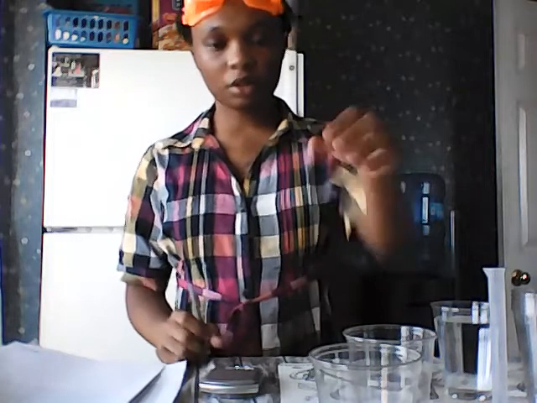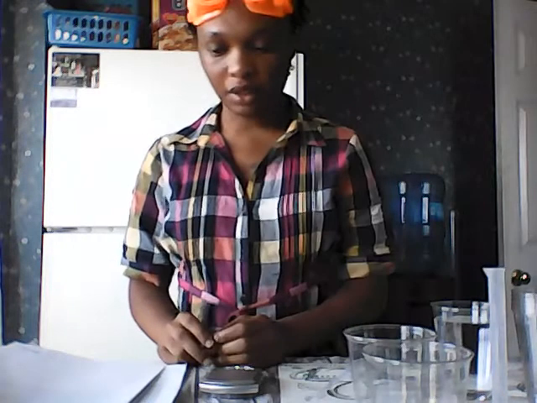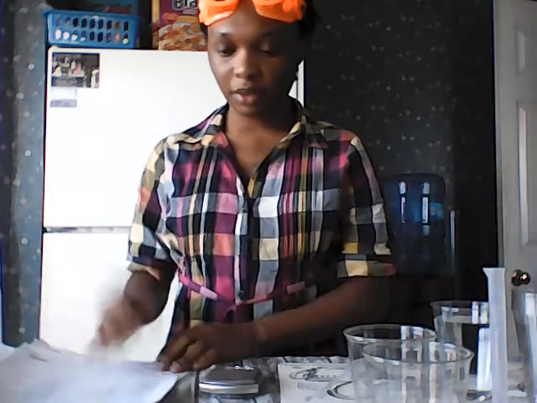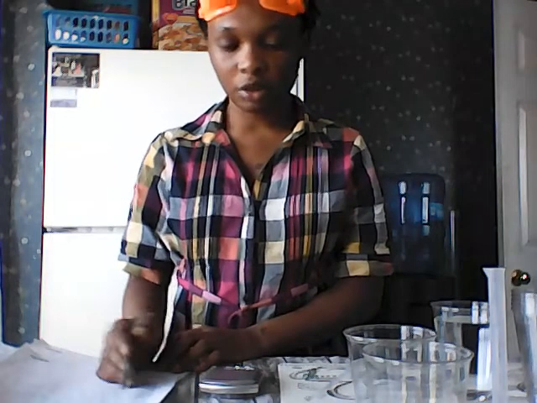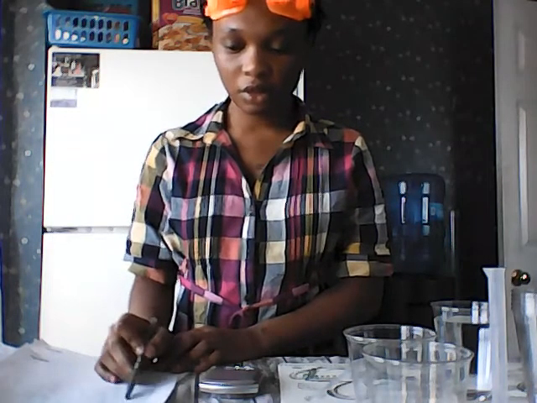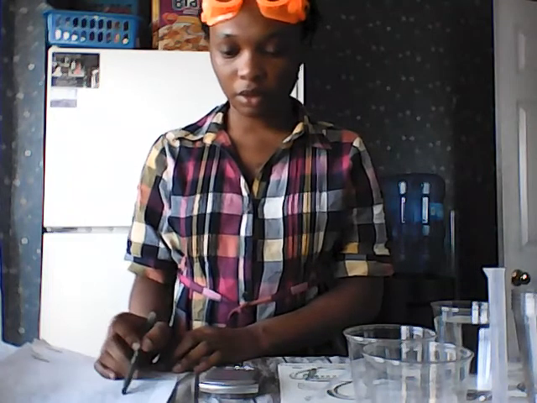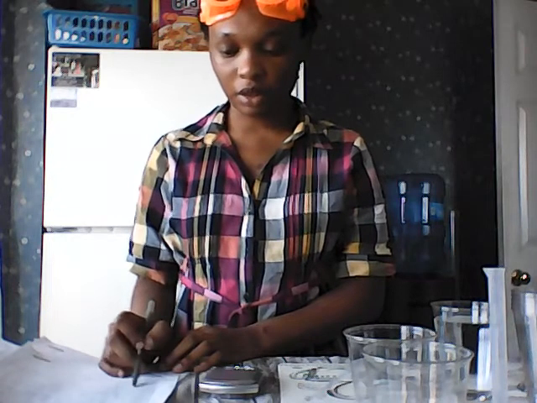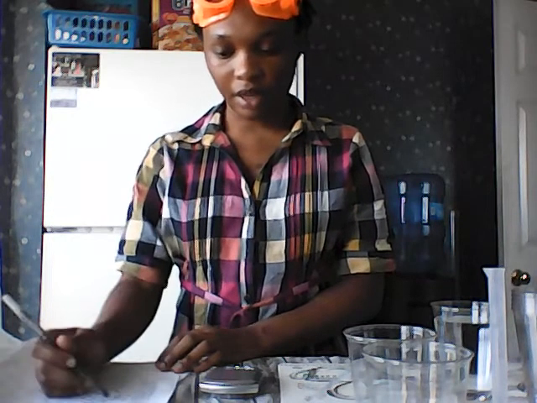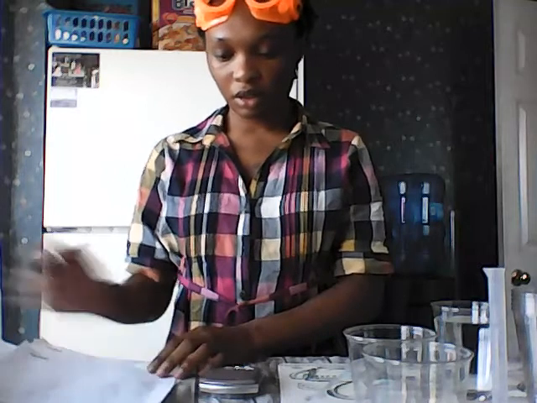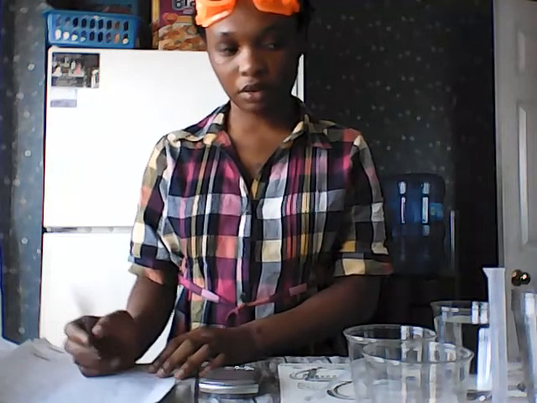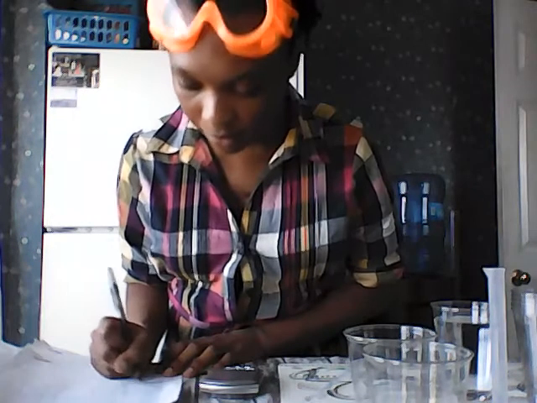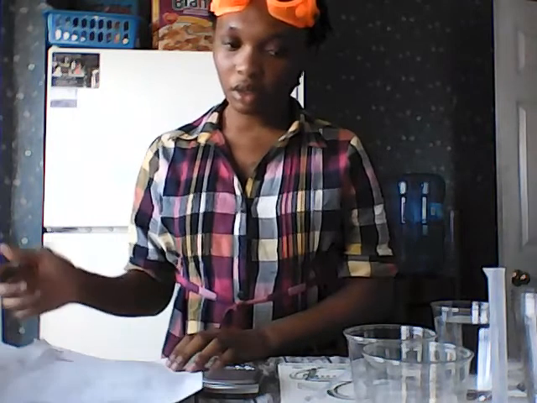Now we will determine the average mass of each cup and record the value in table 1. For cup number 1, trial number 1 was 10.13, trial number 2 was 10.12, trial number 3 was 10.11, trial number 4 was 10.13, and trial number 5 was 10.10. So we add all of these numbers together, and then we divide by 5. It came up to be 10.12 for the average mass.